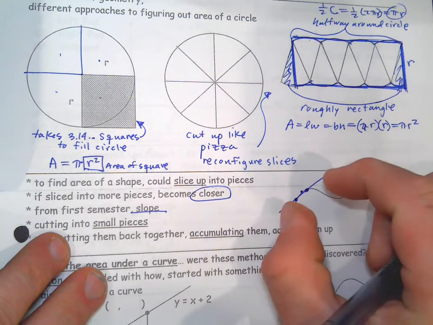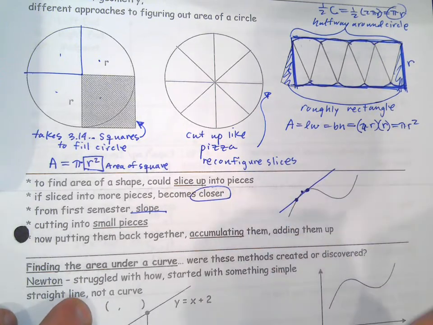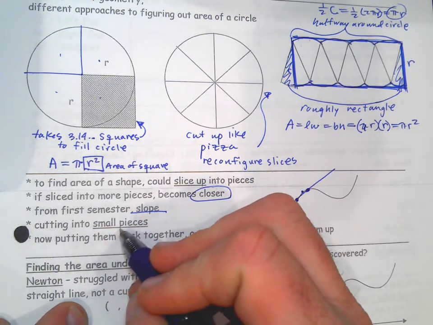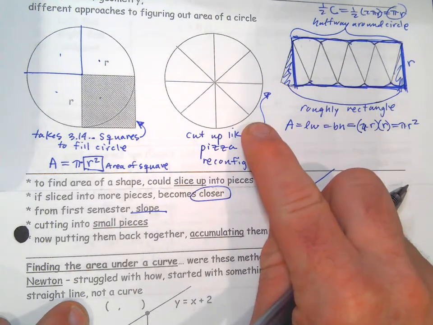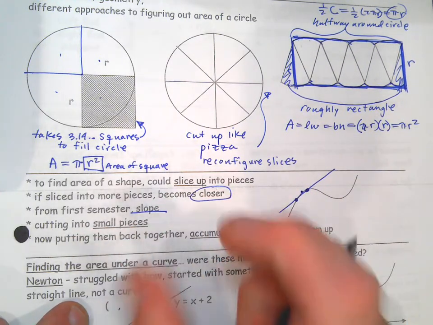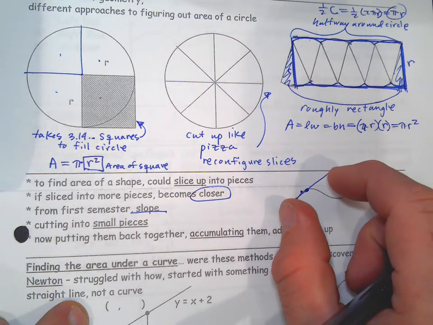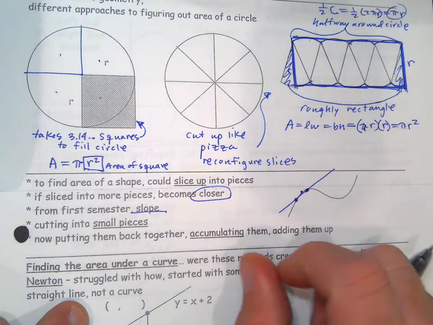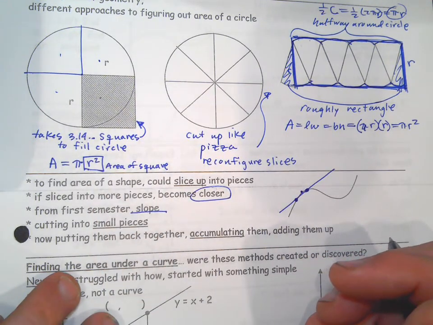And if we move those two points closer and closer together, it got better and better. So now instead of moving 2 points, we're thinking of slices of area of a region. The smaller and more slices we do, the better the estimate.